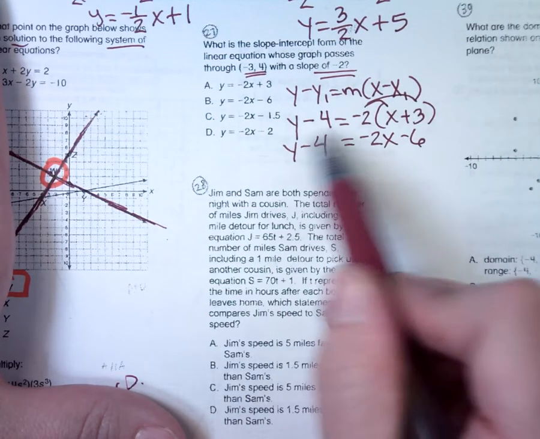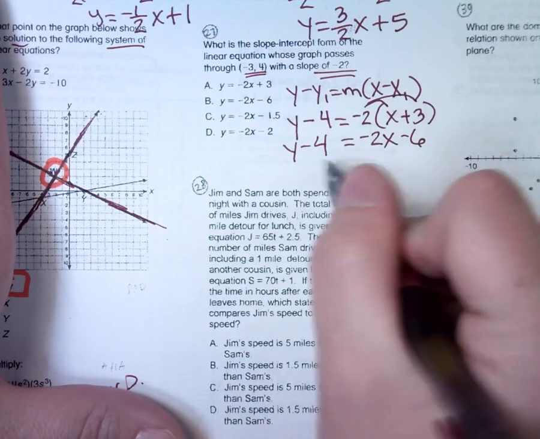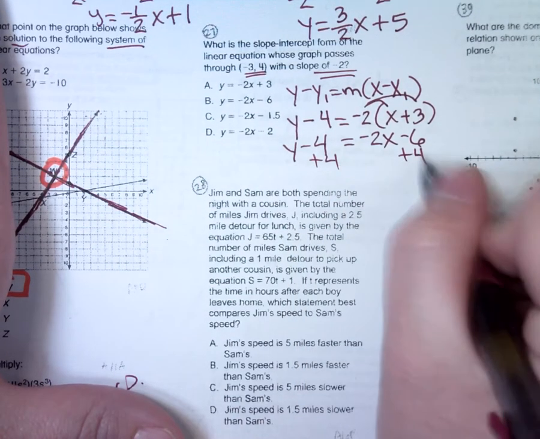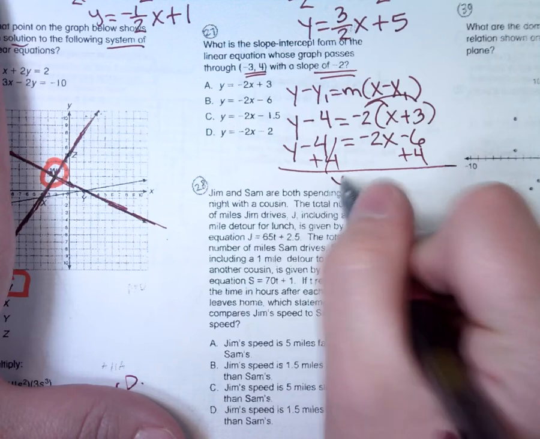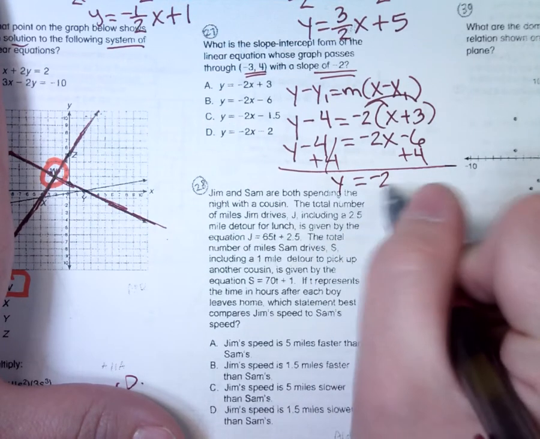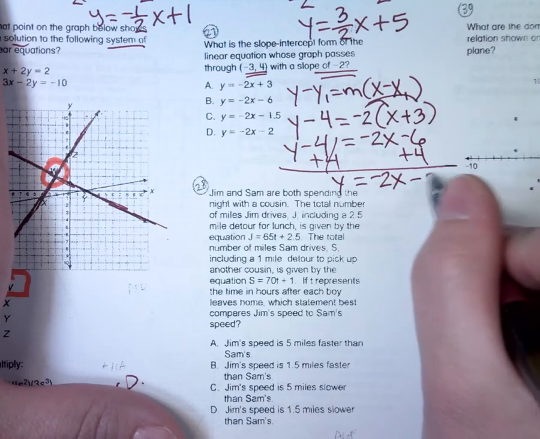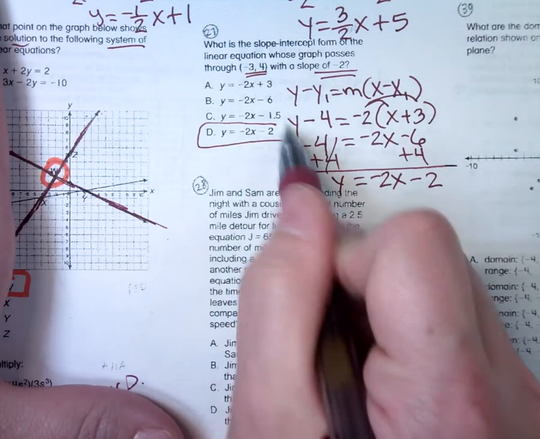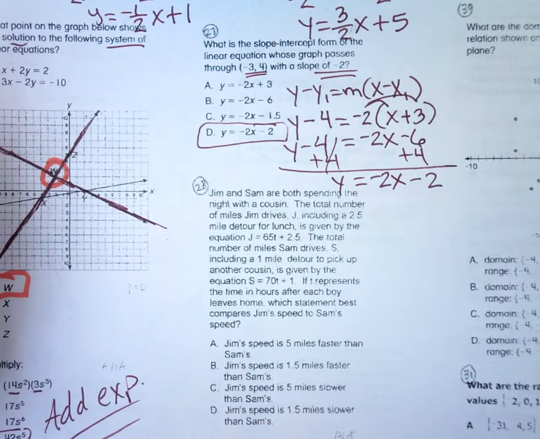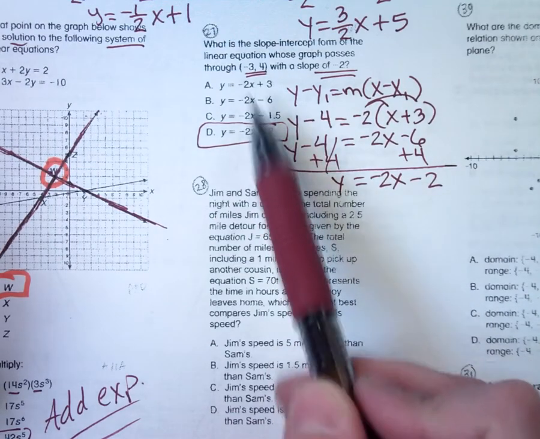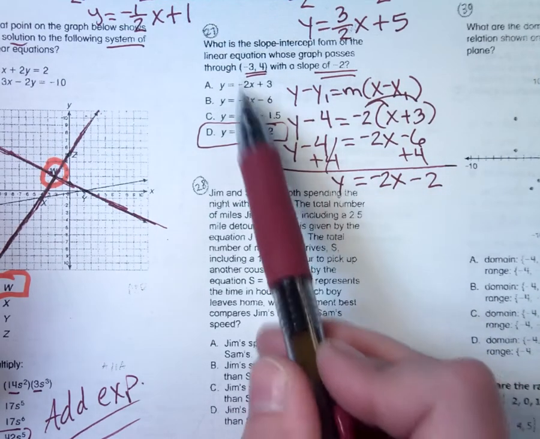To get the minus 4 to go away, what would you do? Add 4. Good. So I'd add 4 to both sides. In doing so, the y drops, the equals drops, the negative 2x drops, and a negative 6 and a plus 4 makes a negative 2. But there are other easier ways that I could do this. These all do have a slope of negative 2, so I know they're all good as far as that's concerned.